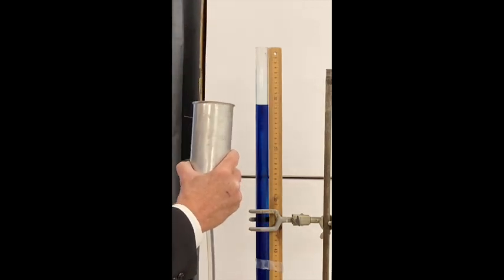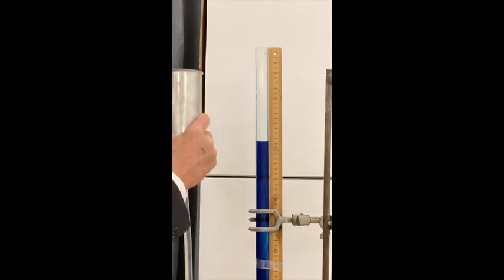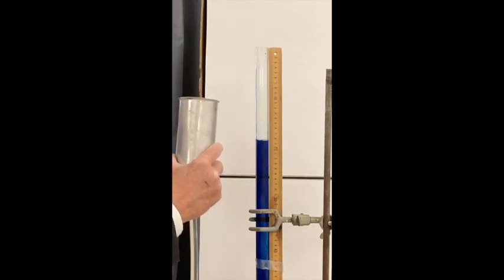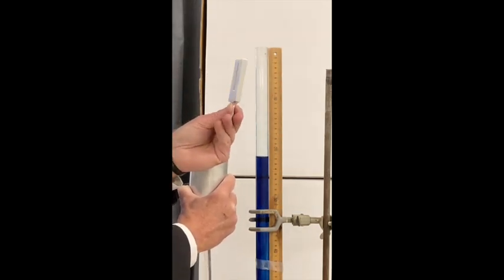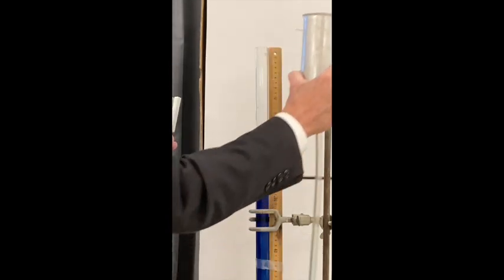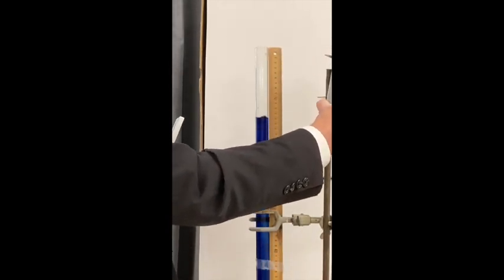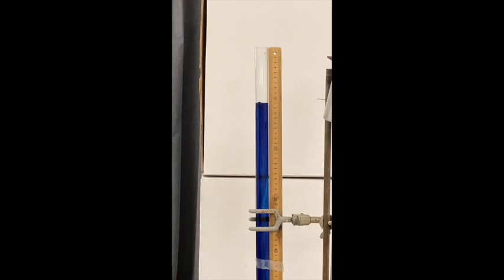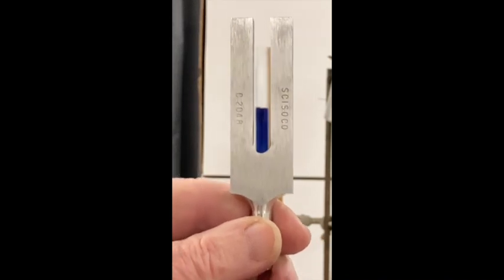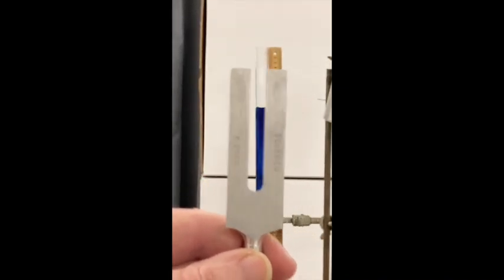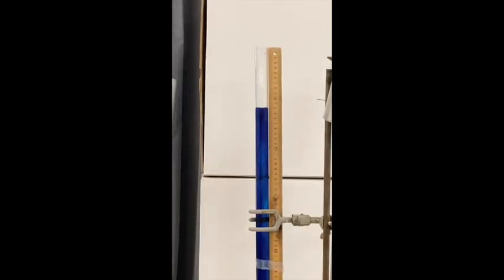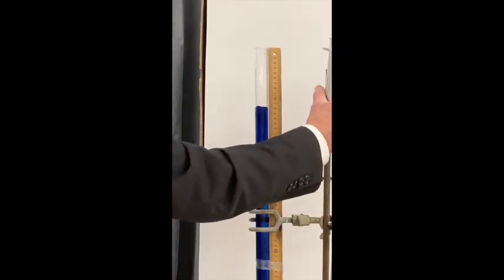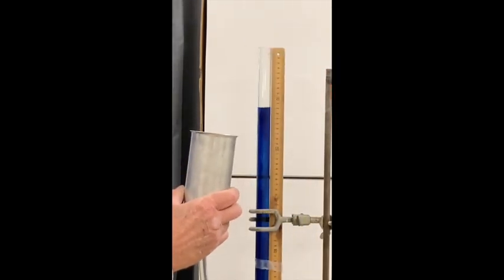So using the first tuning fork, this tuning fork, very small, at 2048, I'll show you what I'm looking for.